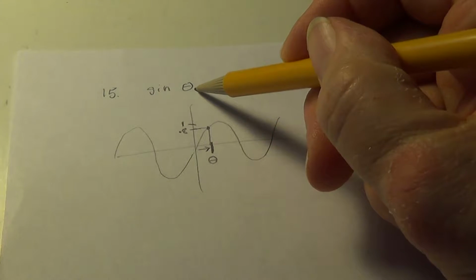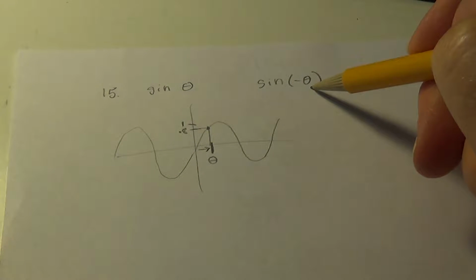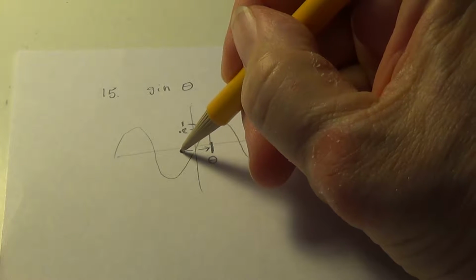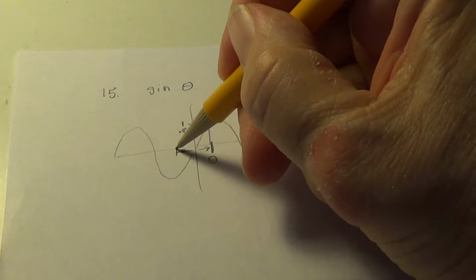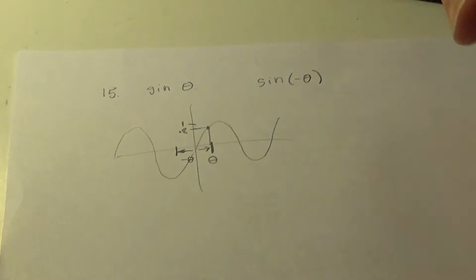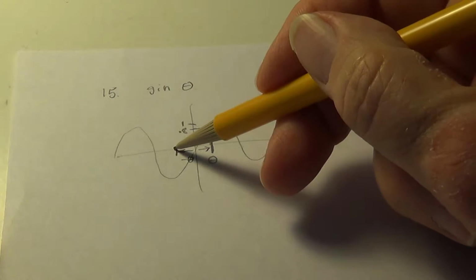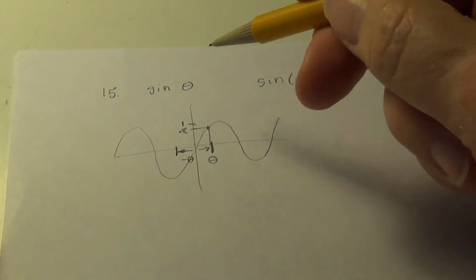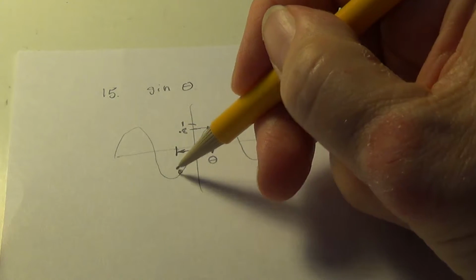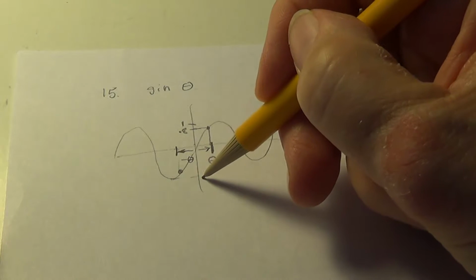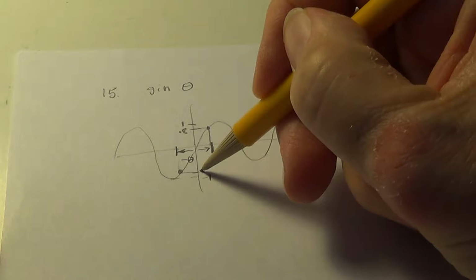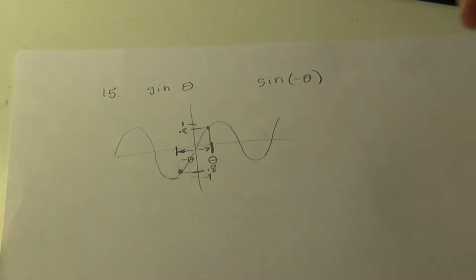So if sine of theta is 0.8, what's sine of negative theta? So what if I go out the same but in the opposite direction? If that's theta, we can pick any distance as long as we go the same distance from the origin in the opposite direction for negative theta. This time I go up or down to reach the graph. I hit right here. This lowest point I know is -1. So it looks like they're the same number but the opposite sign.